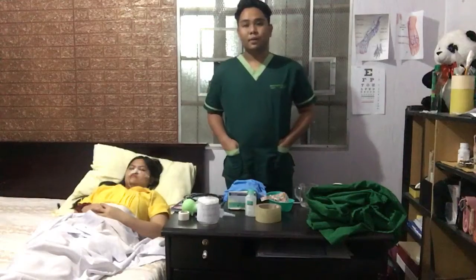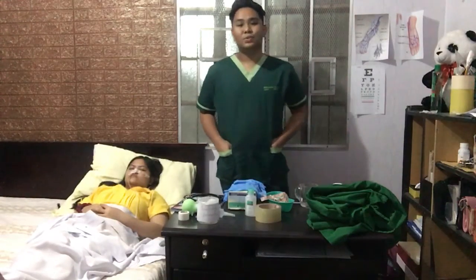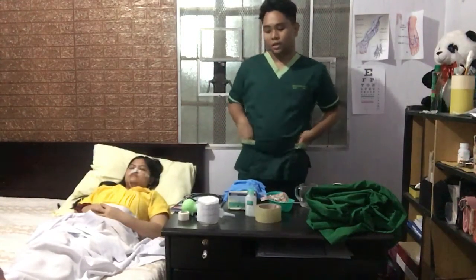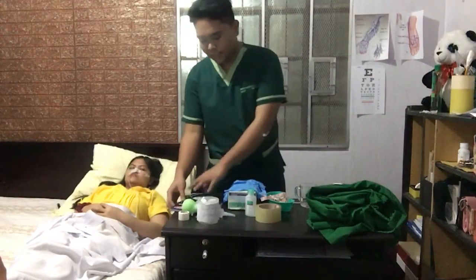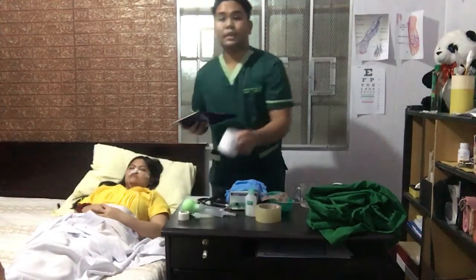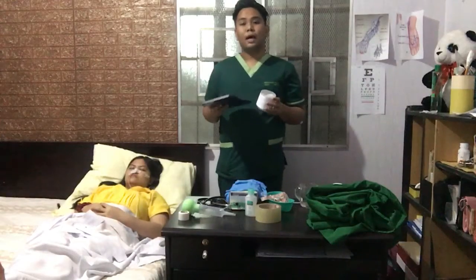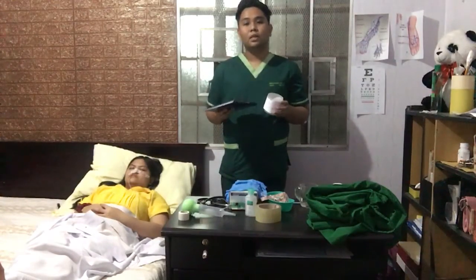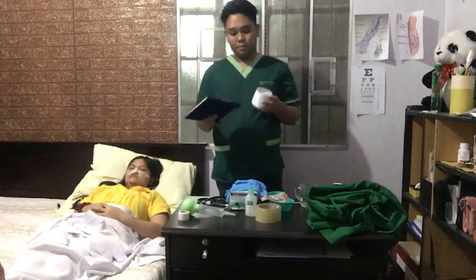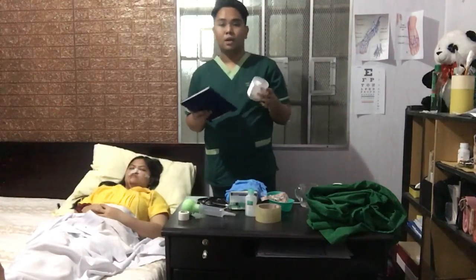So, number one na unang gagawin natin is yung assemble yung equipment po. Yung check po natin yung medical order po natin for the amount, concentration po, type and frequency of tube feeding on patient's chart. Then, check po natin yung expiration date po of the formula.